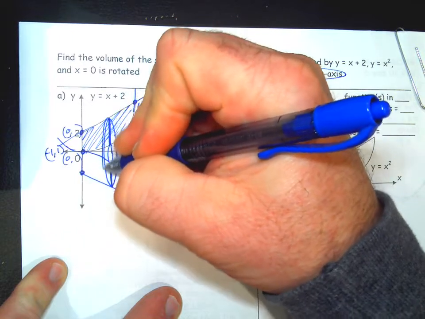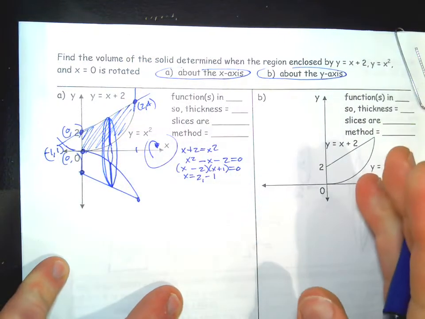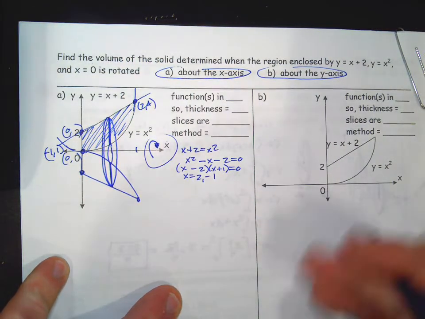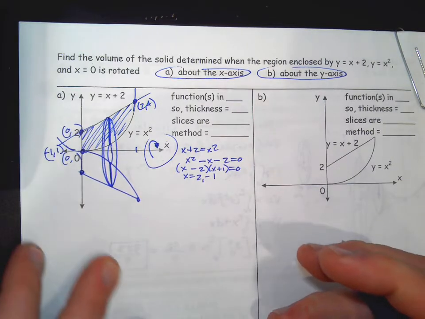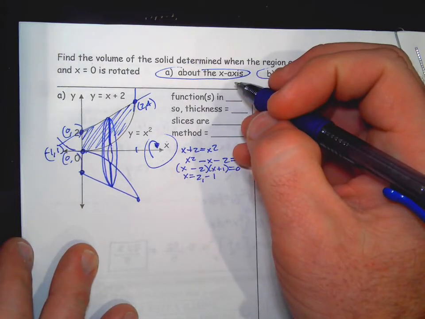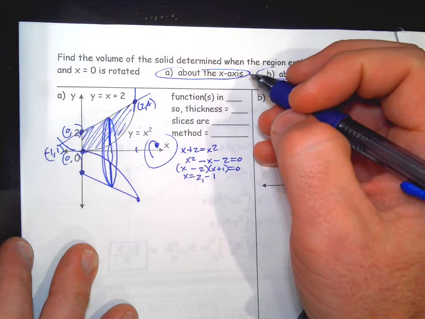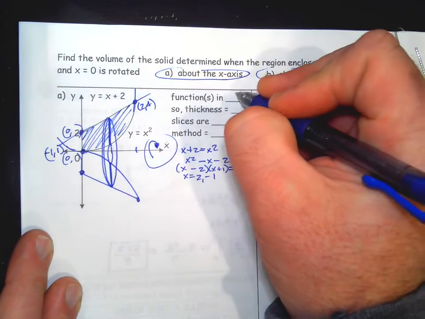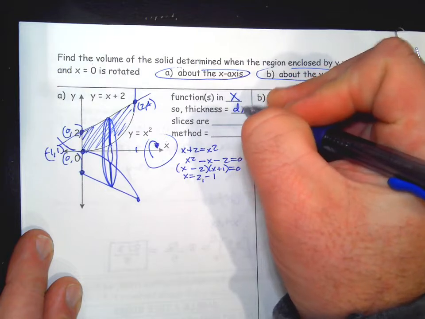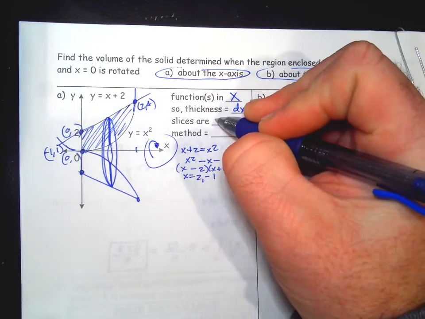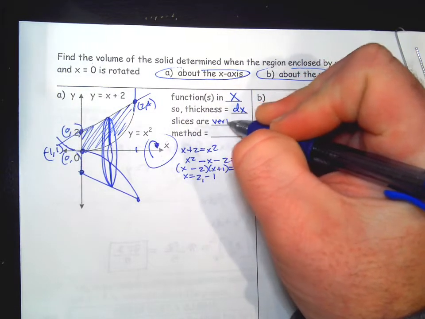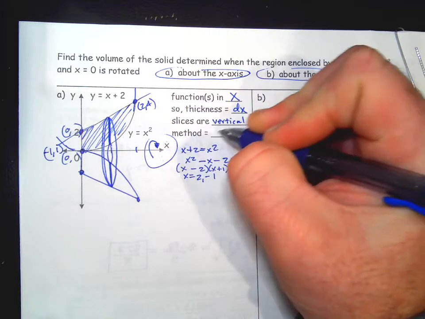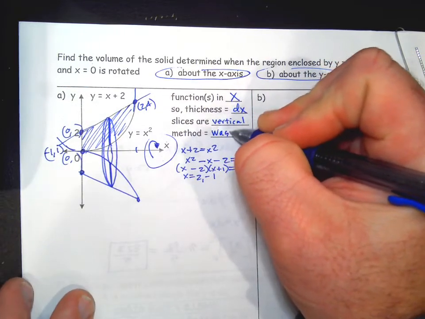You're going to get the disc method or the washer method, which is a big disc minus a small disc. So we're going to do everything, if you have vertical slices, in terms of x, dx. The slices are vertical, and the method in this case is the washer method.